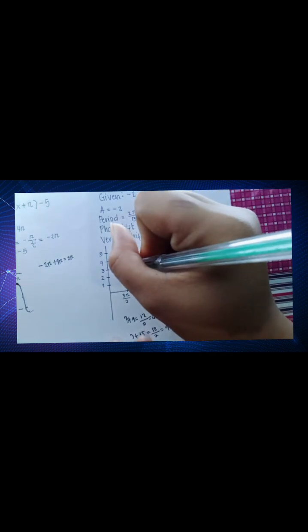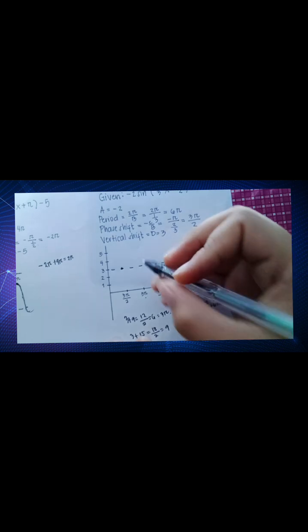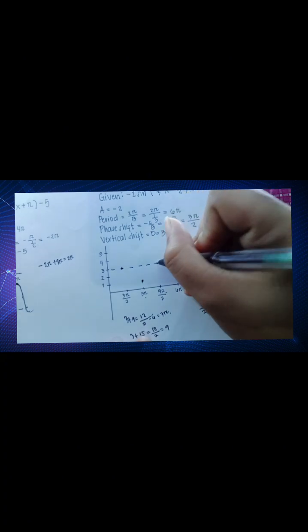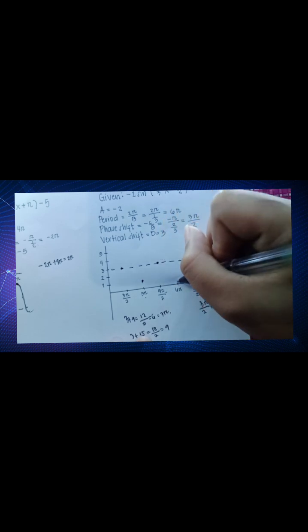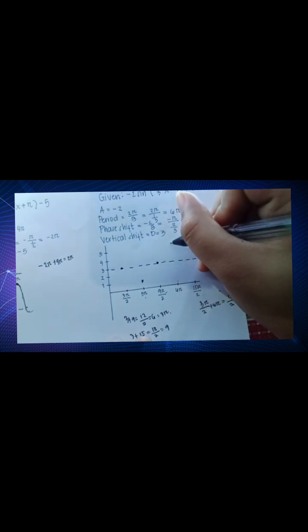And that's all. So next we put the first step at 3 pi over 2, and the next one is 3 pi, and the next one belongs at 3 and 9 pi over 2, and the next one at 6 pi, it belongs to number 5, and the last one is the 15 pi over 2, it belongs to positive 3.